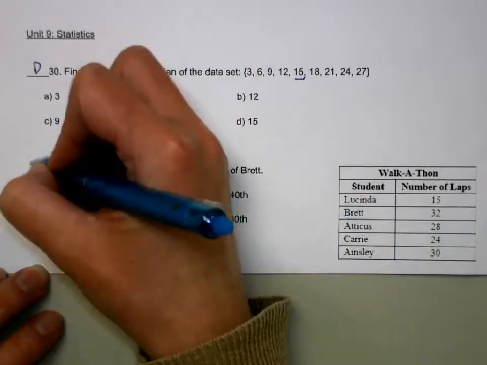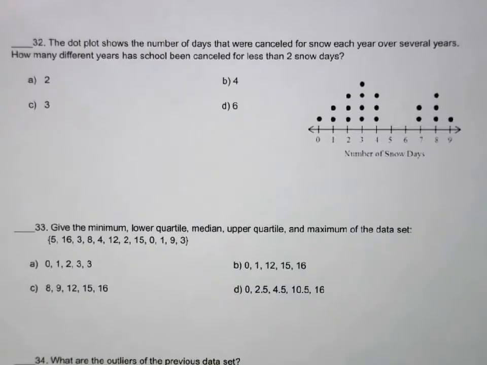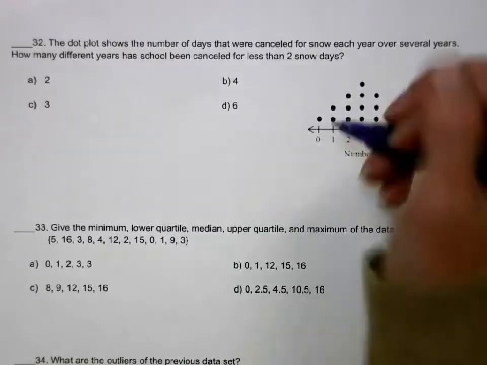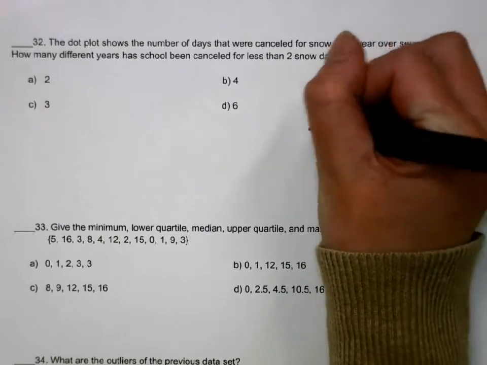Okay, our next one, the dot plot shows the number of days that were canceled for snow each year. How many different years has school been canceled for less than 2? So that would be those guys right there. So there are 3 years.